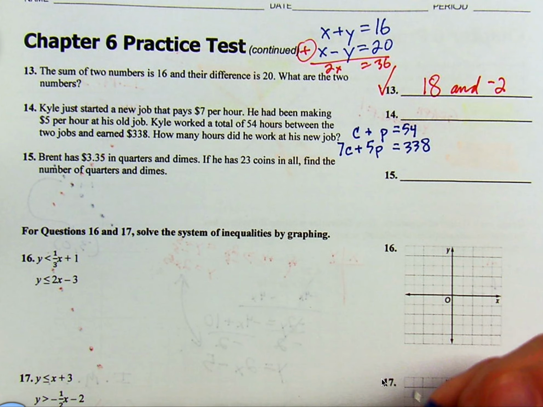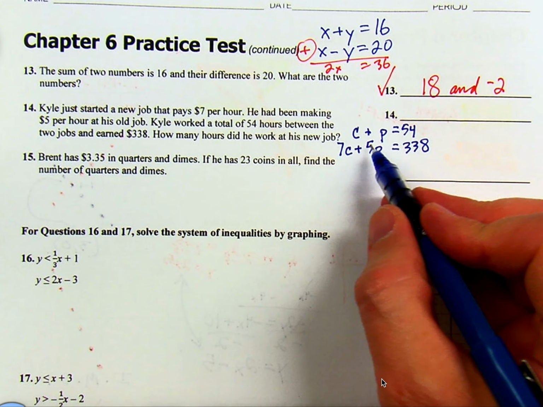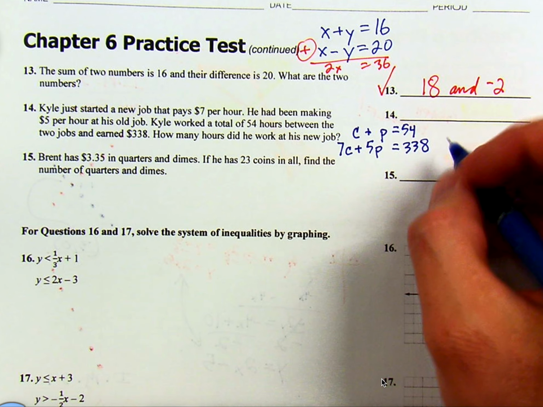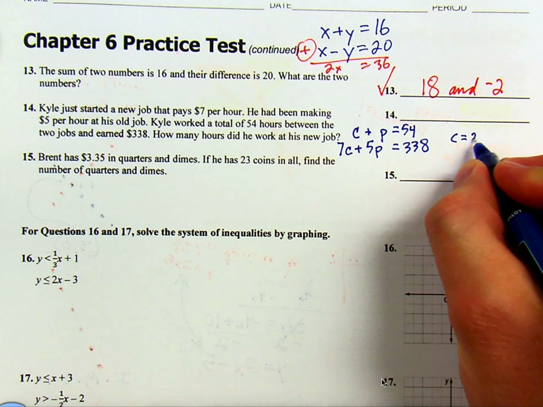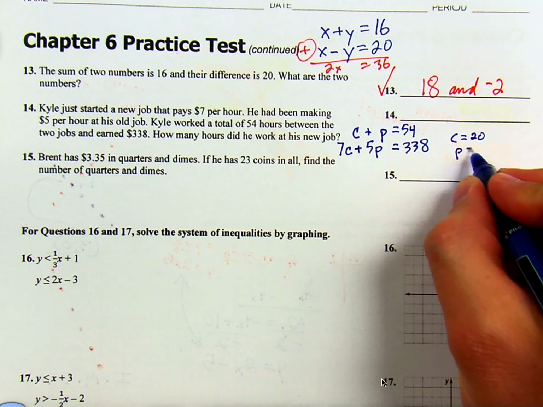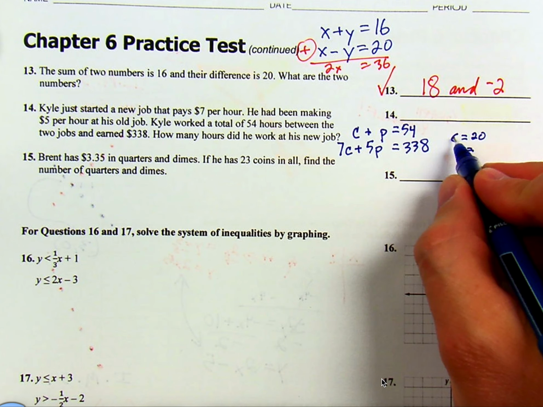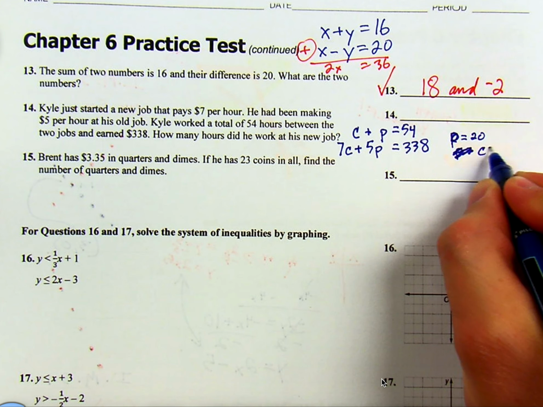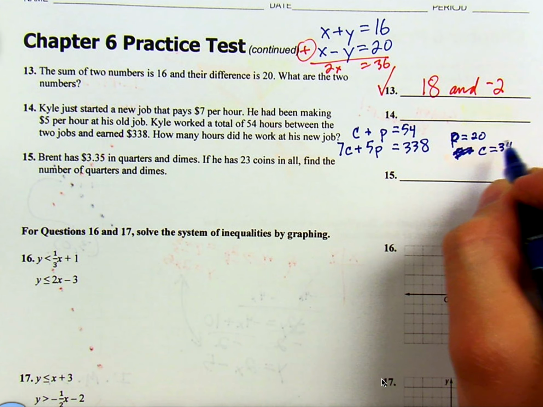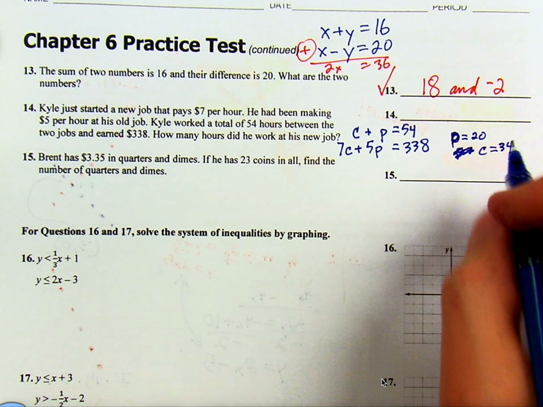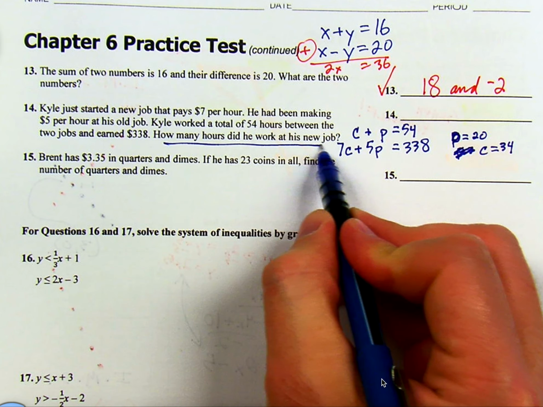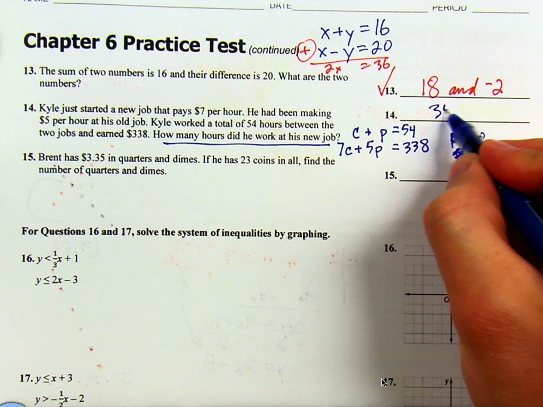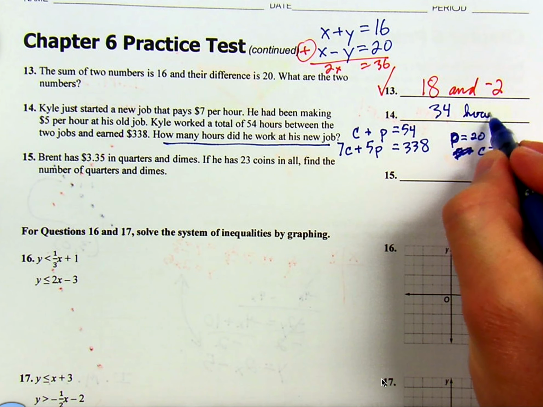And the answer on this one is, oh, wait a second. When you solve this one, you end up getting C equals 20 and P equals, wait, no, it was the other way around. P equals 20 and C equals 34. That's what you end up getting. So how many hours did he work at his new job, or what I called his current job? 34. So you got to read really carefully here.